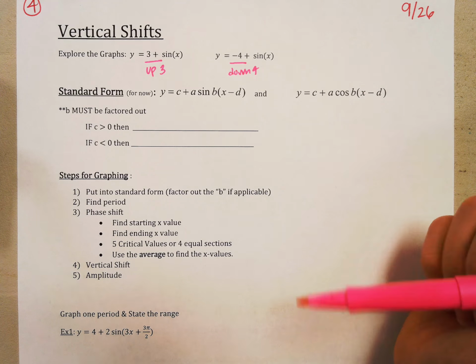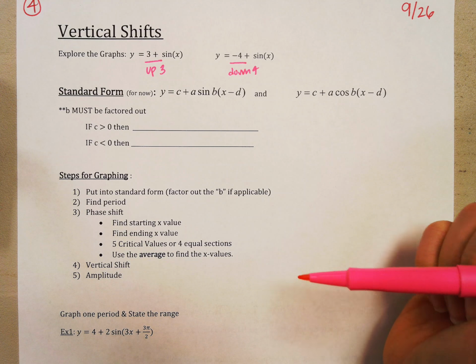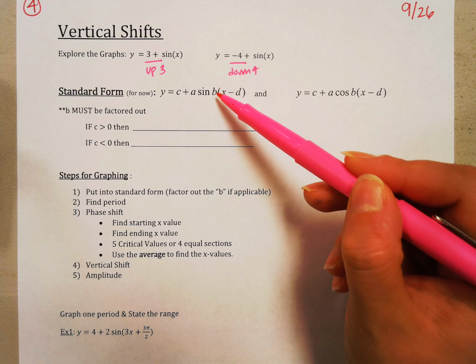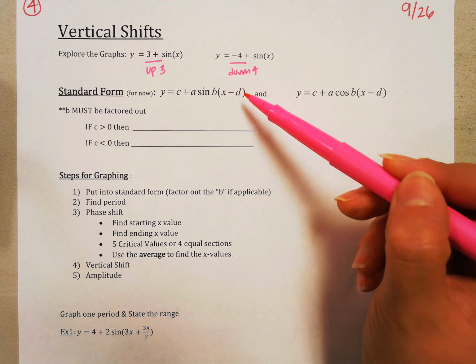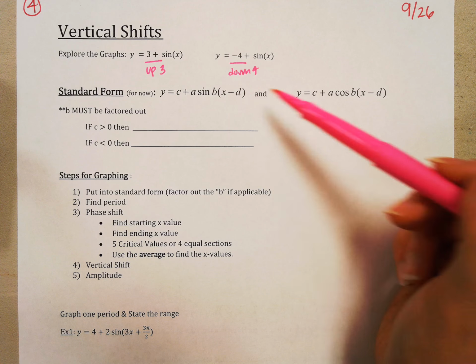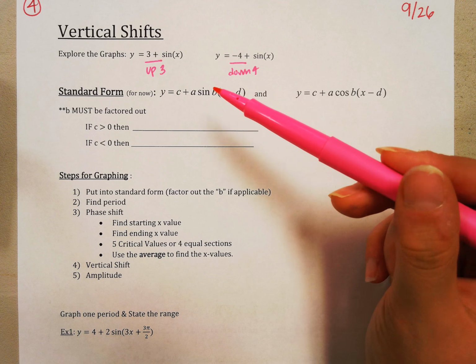So now our standard form, this is not really for now anymore. This is actually the full standard form. This is all of our transformations. We know that this affects our amplitude. We know that this B affects our period change. We know that this D affects our phase shift. So a minus would move it to the right, a plus would move it to the left.